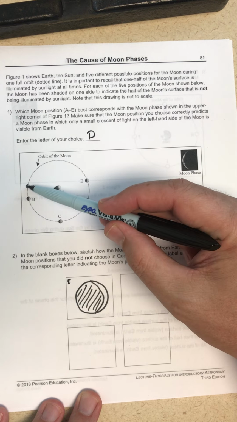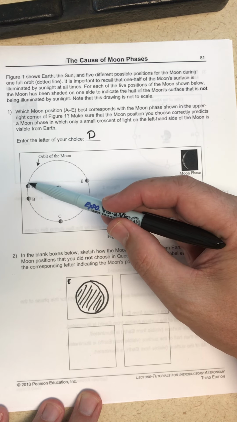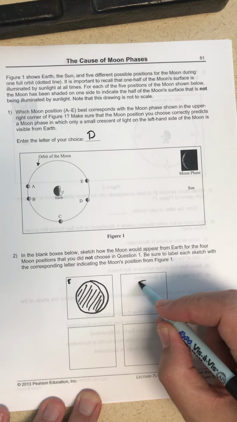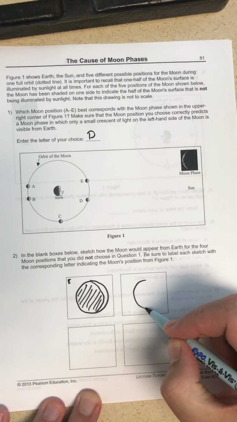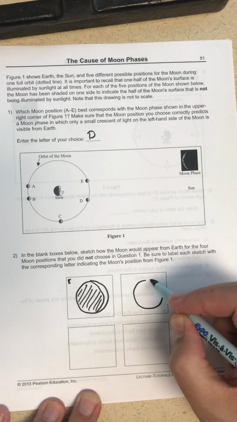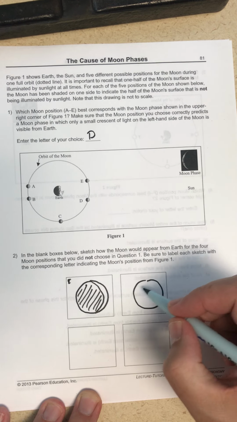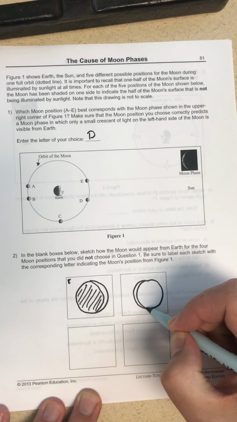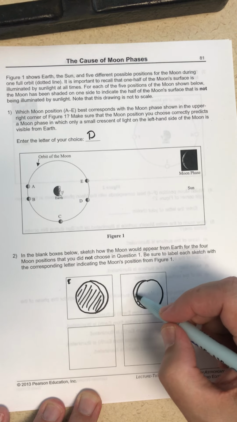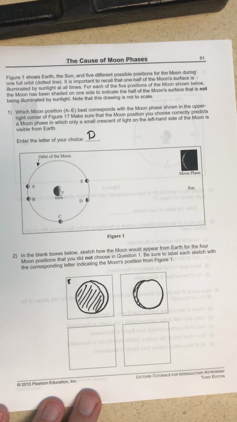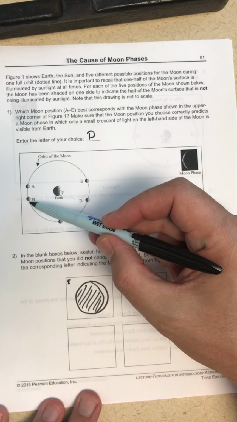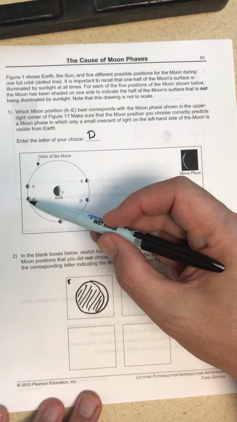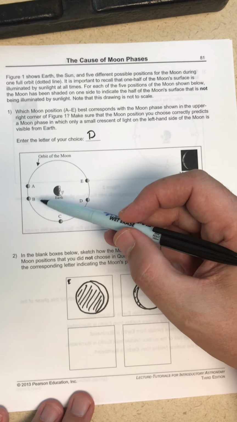And A, so for A, it's almost all illuminated. It's a gibbous. And it is all illuminated on the right, and there's a little crescent of darkness on the left. Like that. In B, it's also a gibbous moon, but now we're on the waning part of the cycle.